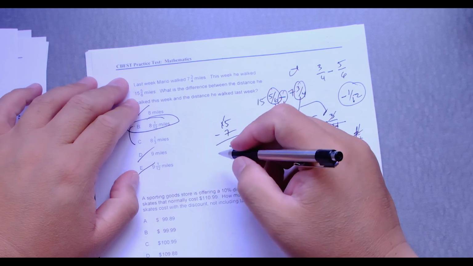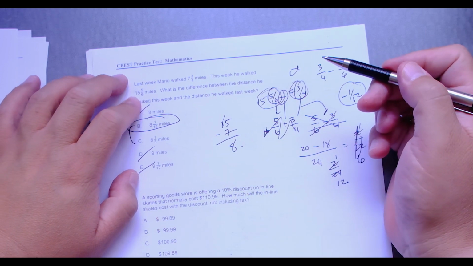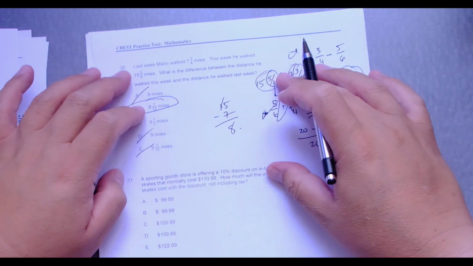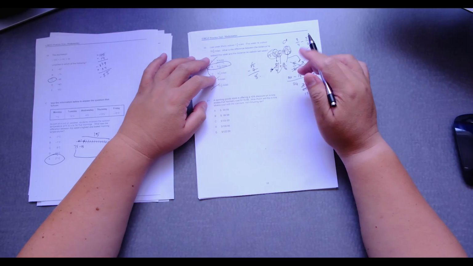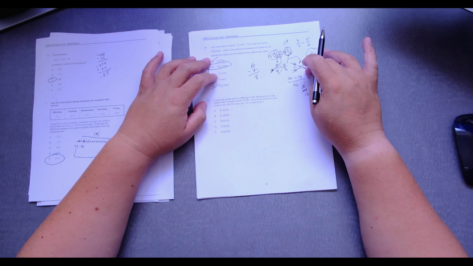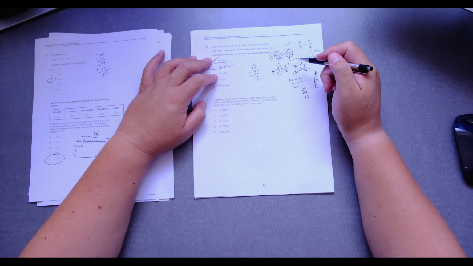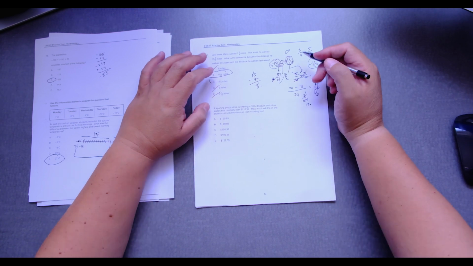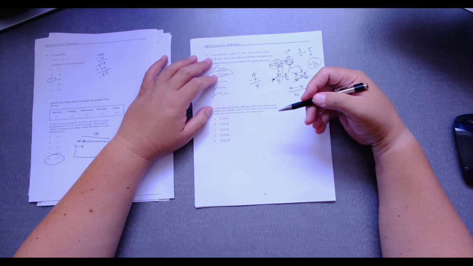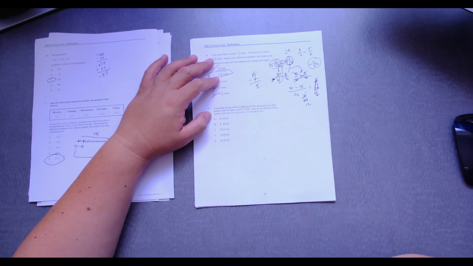Or you can change these numbers into improper fractions, which will take you forever. All right, so that one is messy in thinking, right? And you can always rewind it and listen to what I'm thinking about. The point is that these are going to be messy in your mind. All right, let's try this.